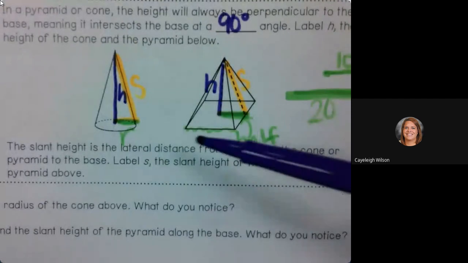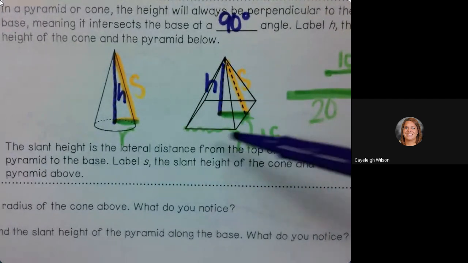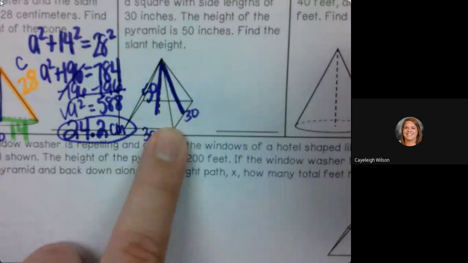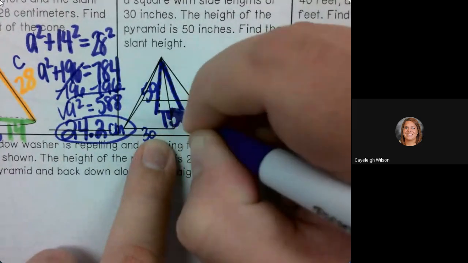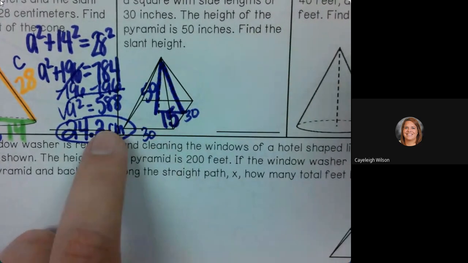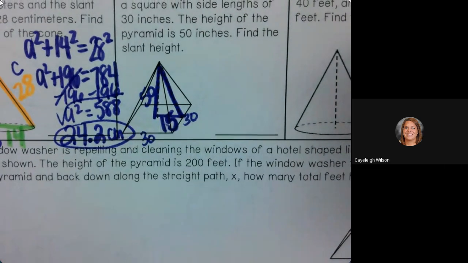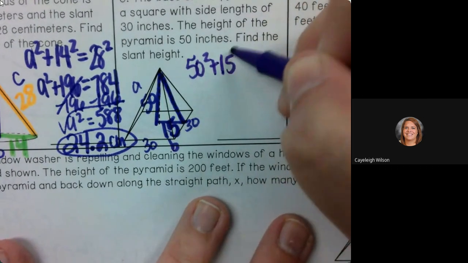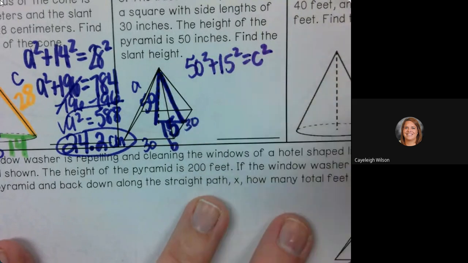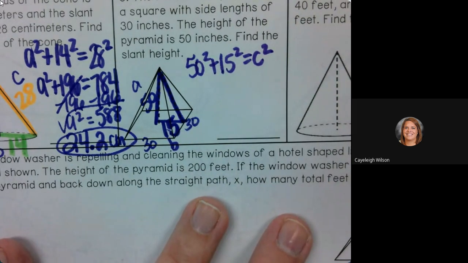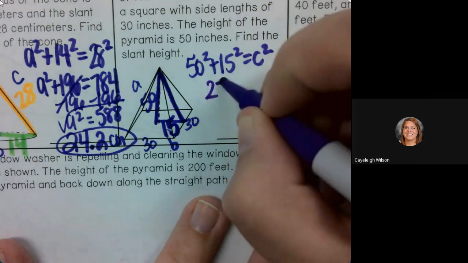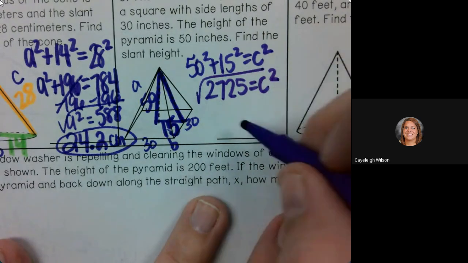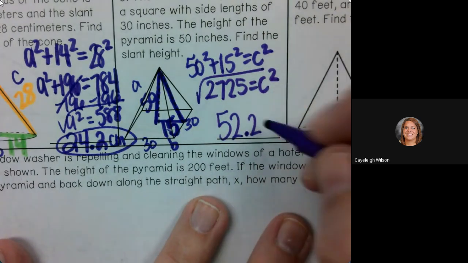Now, what I'm missing, though, is this distance. So up here at the top, we said that this distance right here is half of what this is. So like if this whole thing is 20, this is 10. So if this whole thing is 30, then this must be 15. And those are my two legs, my A and my B. So 50 squared plus 15 squared equals C squared, because I'm finding slant height, so the hypotenuse. So 50 squared plus 15 squared is 2725. And then I'll square root that and get 52.2, and that would be inches.